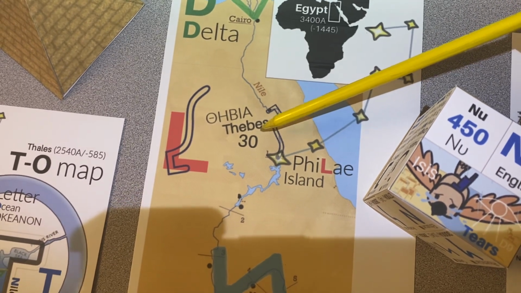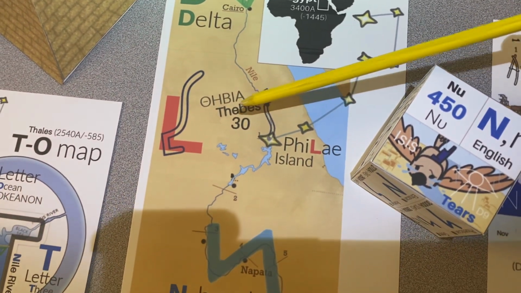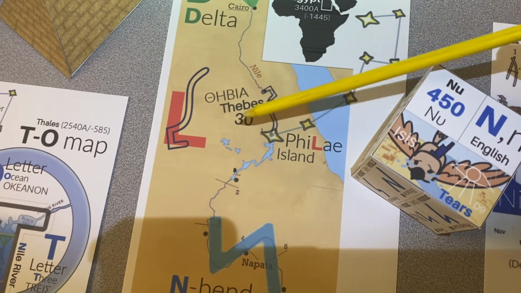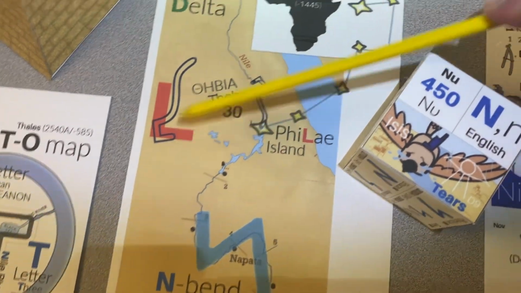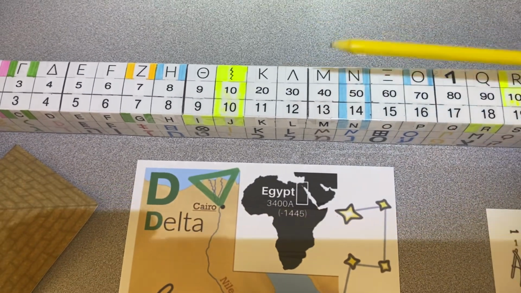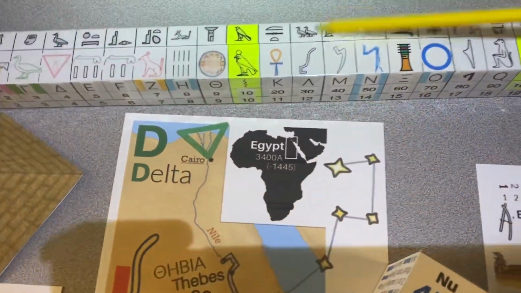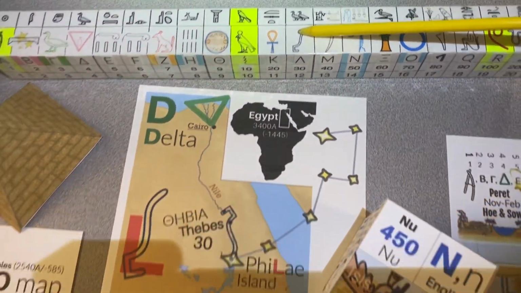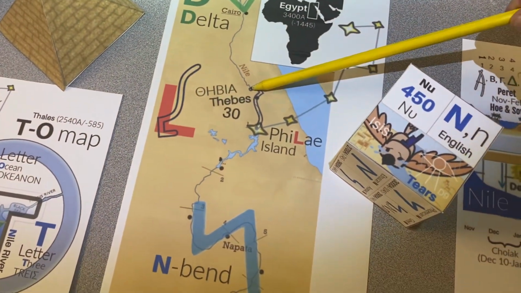The 4th nome is Thebes. And the name Thebes equals 30 in Greek. And letter L also equals 30. And we see this is the mish tool for opening the mouth of the mummy.